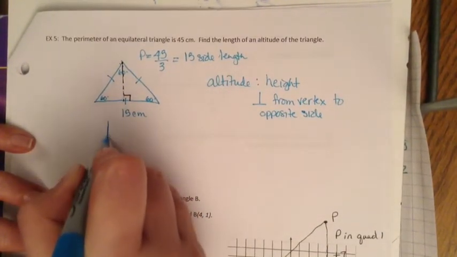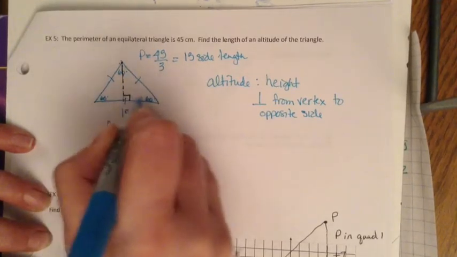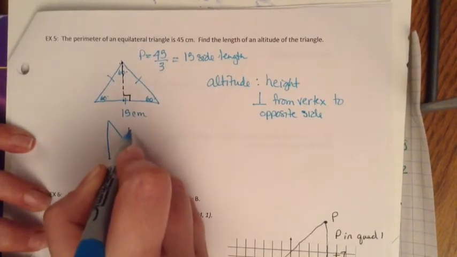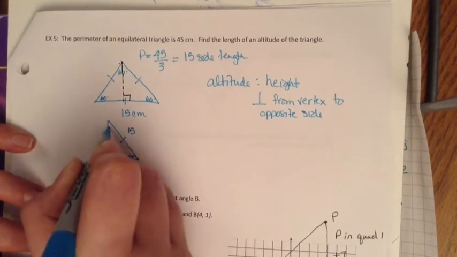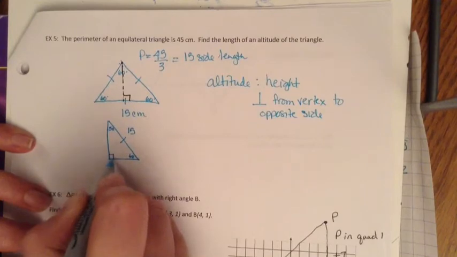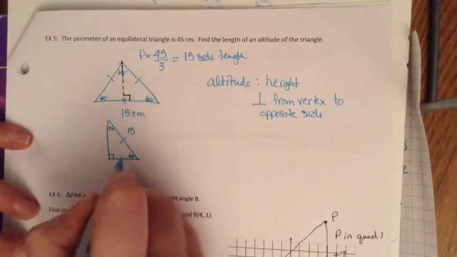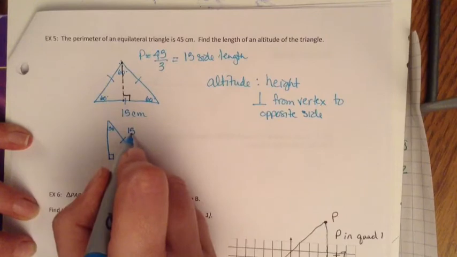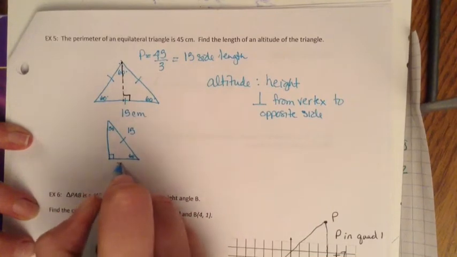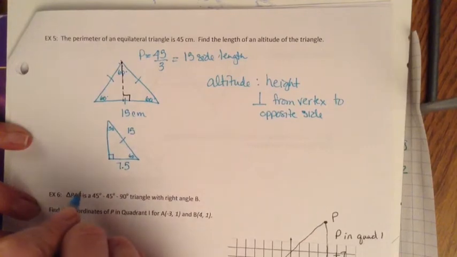So I'm just going to redraw this section of my triangle. I know that this is 15, this is 60, this is 30, and it's a right angle because it's a perpendicular. Thinking about what we know about 30, 60, 90s, if the hypotenuse is 15, the short leg is half of that, or 7.5.